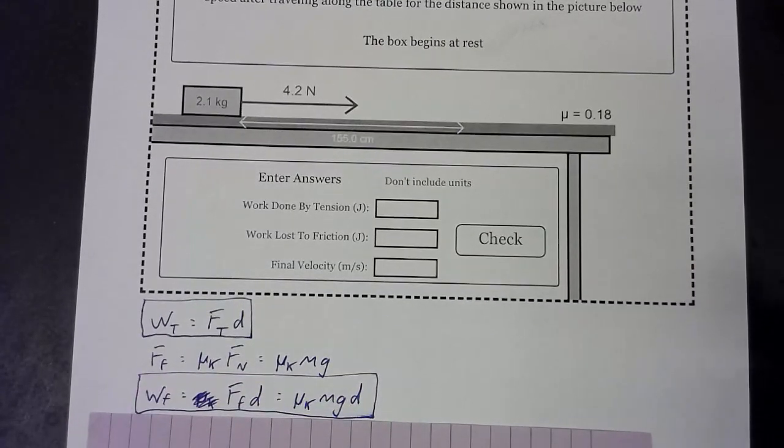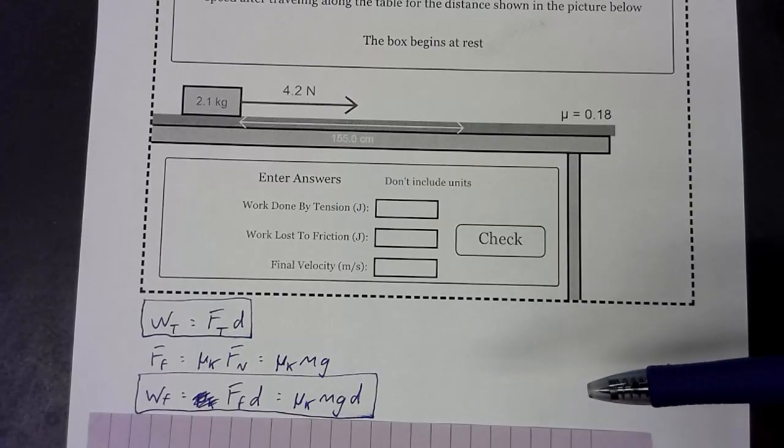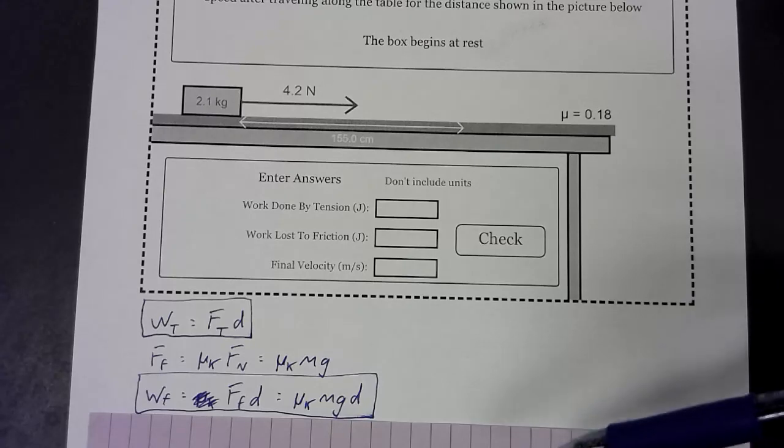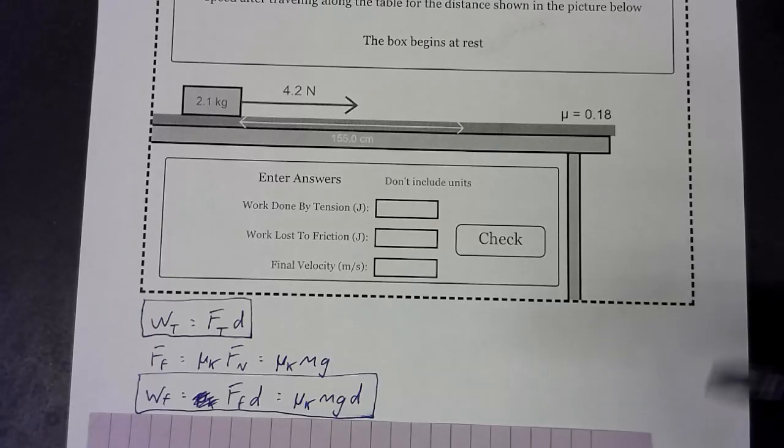Then that friction force is going to work over the entire distance. So we'll take our friction force, multiply it by the distance, and then that would be an expression for that.